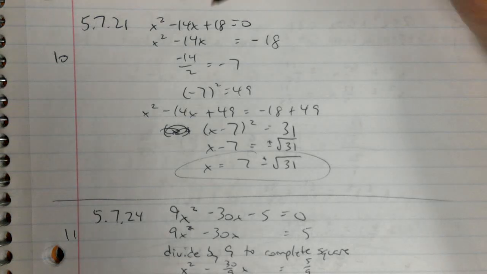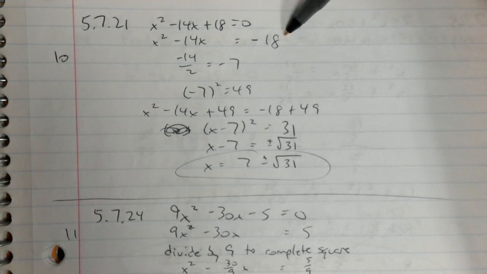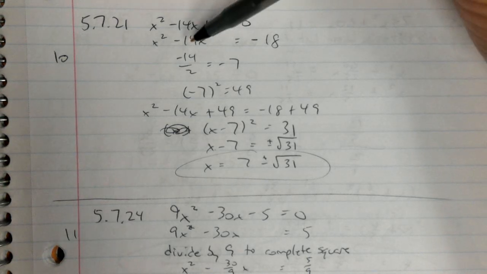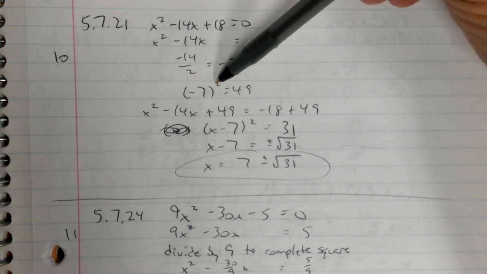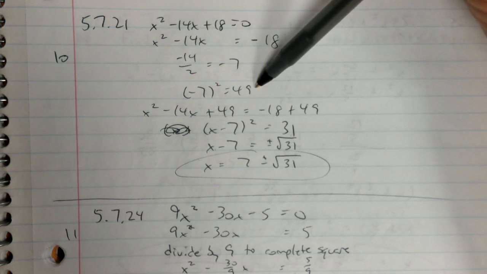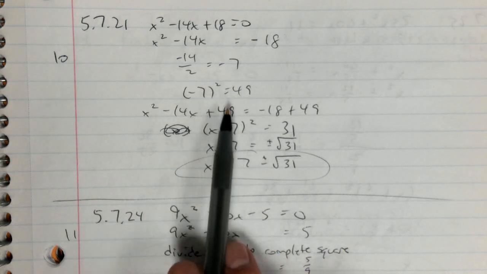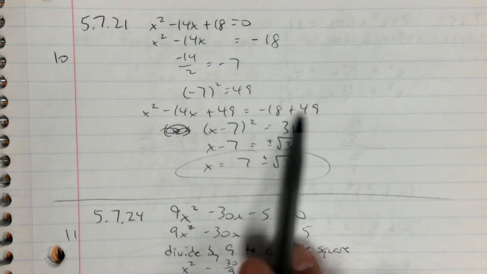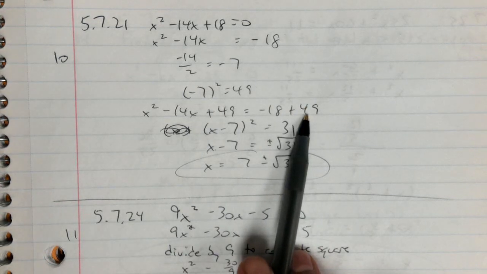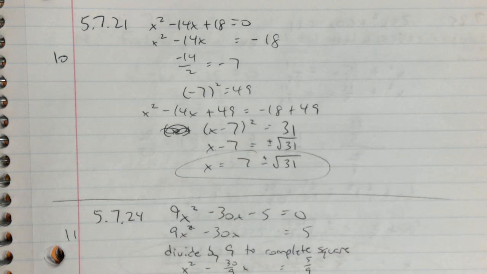On this next one, we have x squared minus 14x plus 18 equals 0. We move our 18 over. Then we take our negative 14, divide by 2 to give you negative 7, square it to give you 49. So what that means is, when you're completing your square, you would add 49 to this side, but you'd also have to add 49 to this side, because you can't just randomly add a number without adding it to the other side.